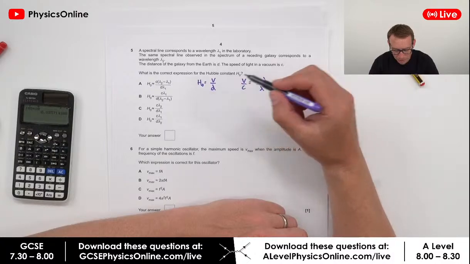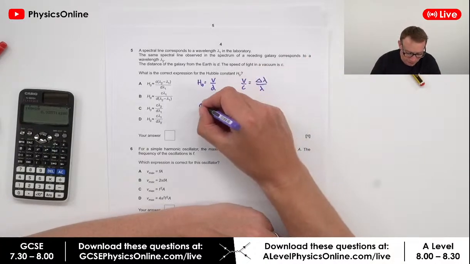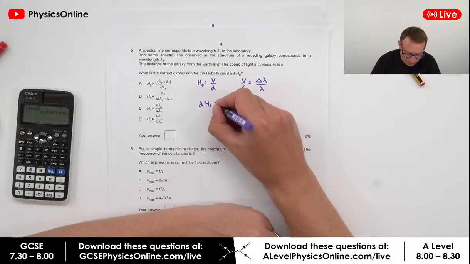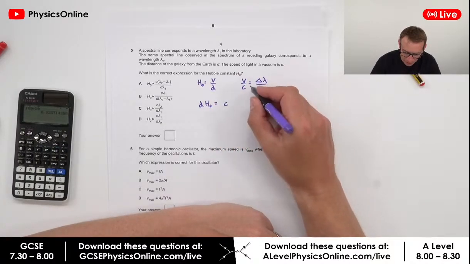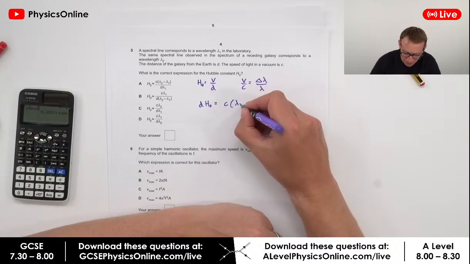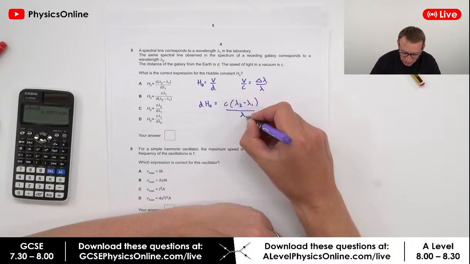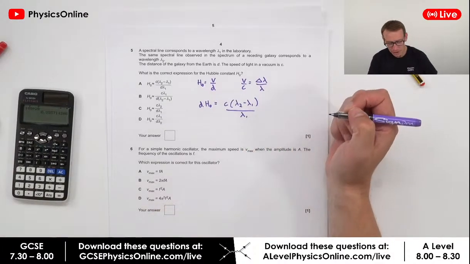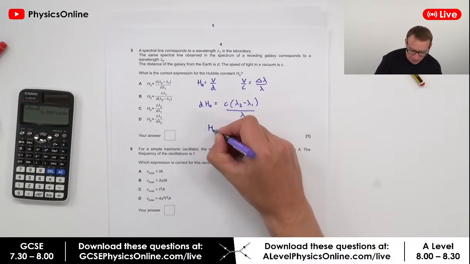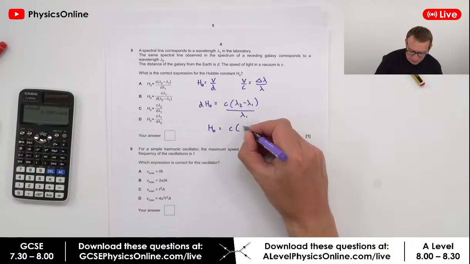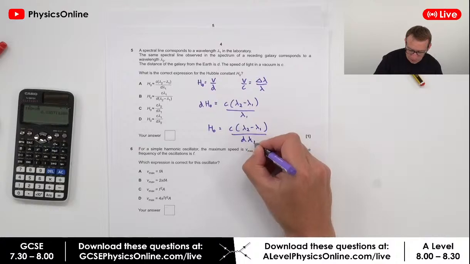Now, we could put these two together to say that, let's make them both equal to v. So we can say that dH0 is equal to c times delta lambda, which I guess would be lambda 2 minus lambda 1 over lambda 1. Now we want to get Hubble's constant on its own, and therefore H0 is equal to c times lambda 2 minus lambda 1 over d lambda 1.